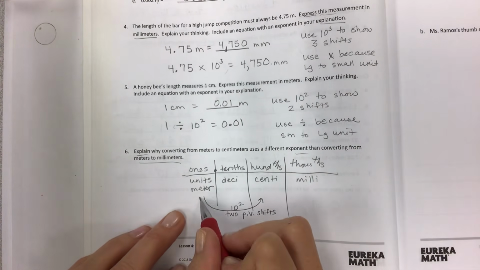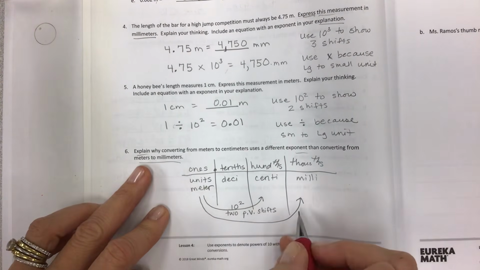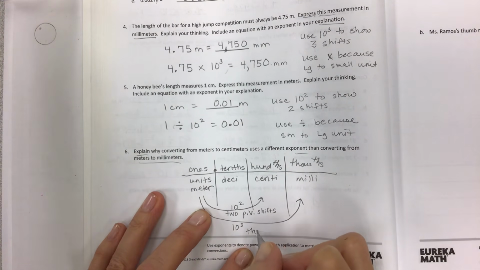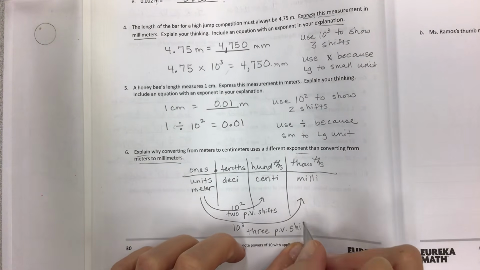Okay, as opposed to this one, which is meters to millimeters, and that is 10 cubed, 3 PV shifts.